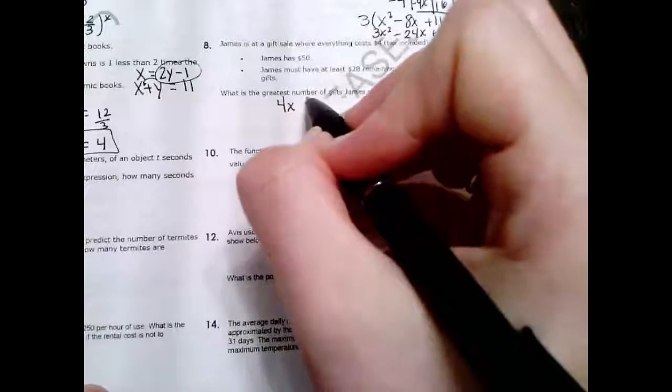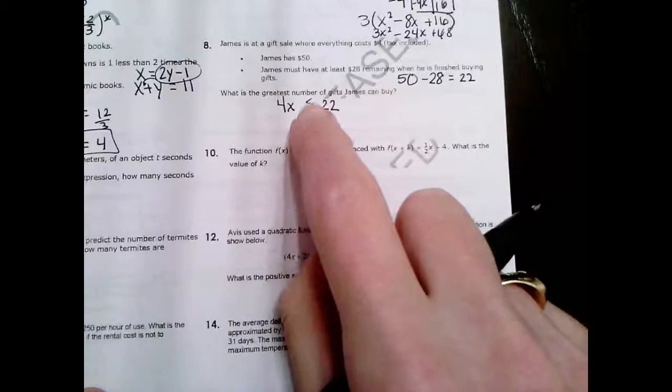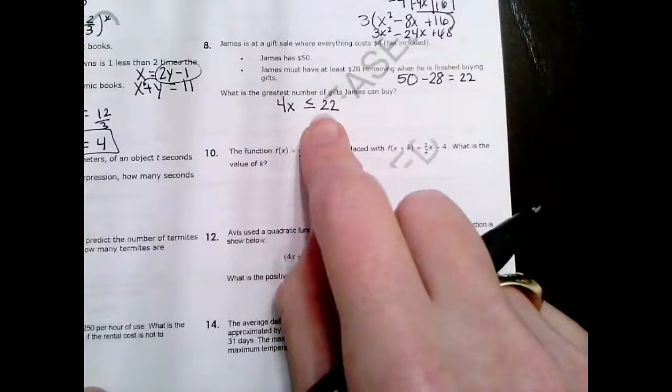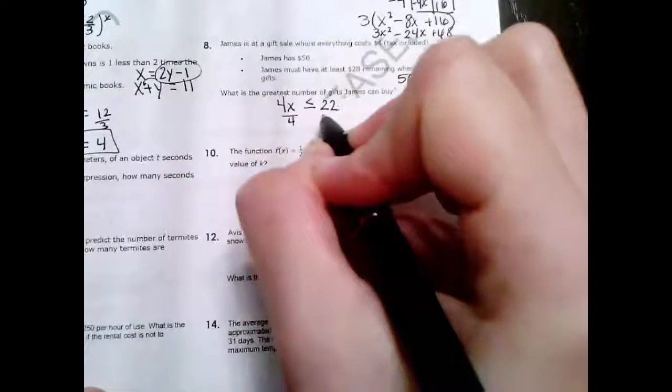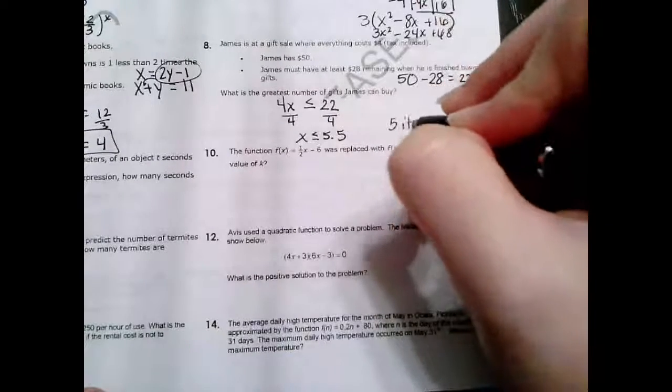And he cannot spend more than that, right? So our inequality is that 4x is less than or equal to 22, because he can spend $22, which is equal to $22. He can also spend less than $22. Okay, how would I solve this? Divide by 4. X is less than or equal to 5.5. And you can't have half an item, so he can only buy, at most, 5 gifts. X is less than or equal to 5.5. As soon as he does 6 items, he's gone over.